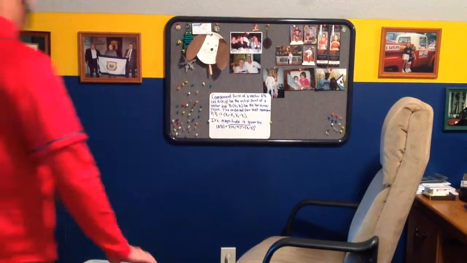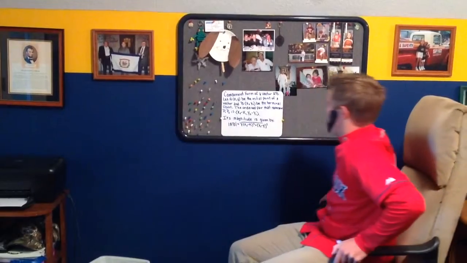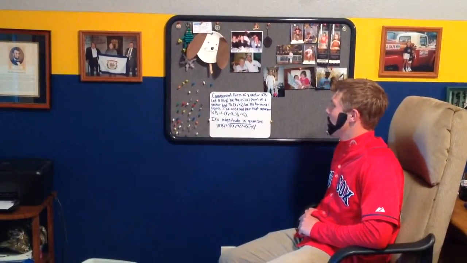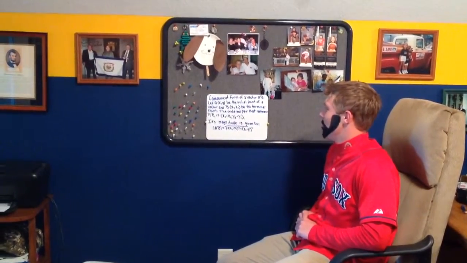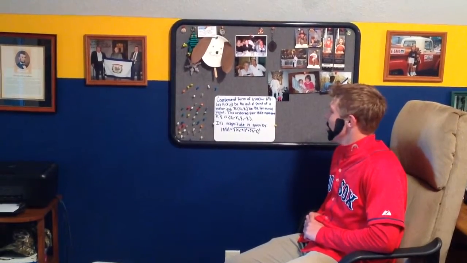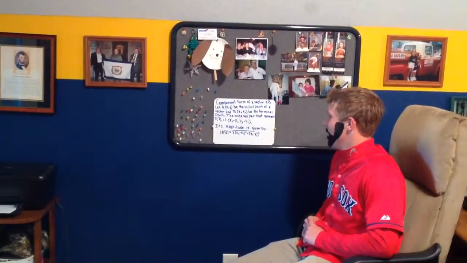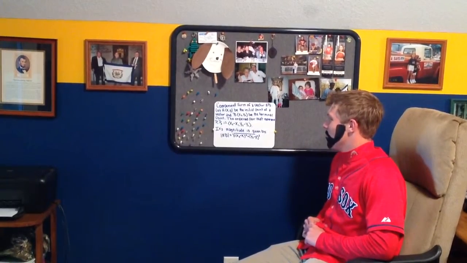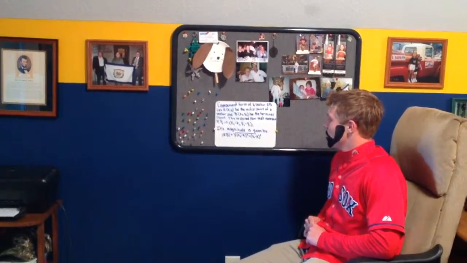Alright, today we're going to talk about component forms of a vector. Let A (x1, y1) be the initial point of a vector, and B (x2, y2) be the terminal point. The ordered pair that represents AB is (x2 minus x1, y2 minus y1). Its magnitude is given by AB equals the square root of (x2 minus x1) squared plus (y2 minus y1) squared.